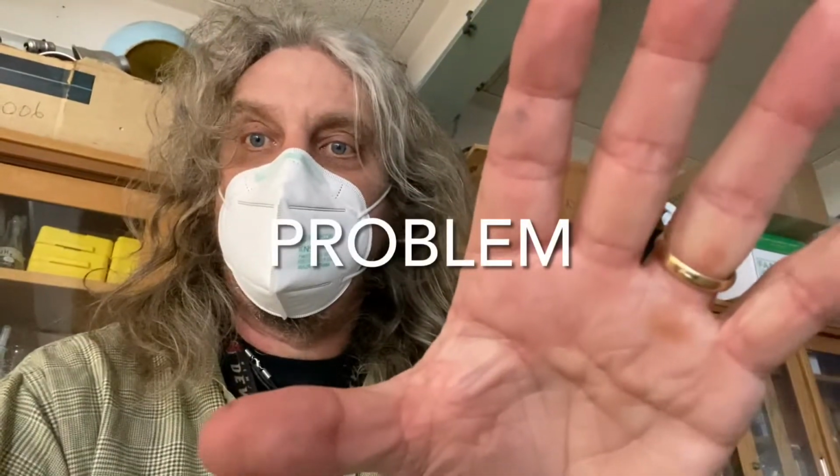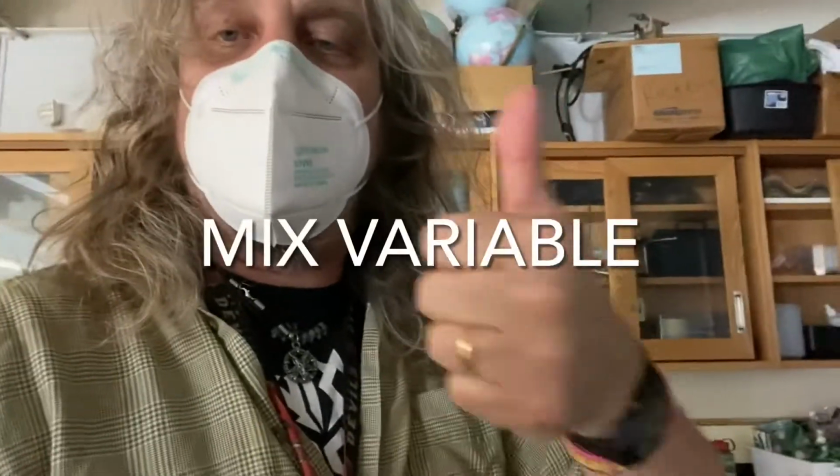Let's start first. The problem. We're trying to figure out if yeast prefer different types of food. In reality, we know that yeast will ferment sugars through respiration, and as a byproduct, they make carbon dioxide. So what we're going to do is feed the same yeast different types of sugar. And so when we think about variables again, the type of sugar will be our manipulated independent variable.